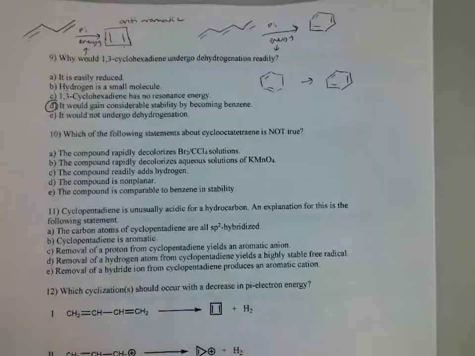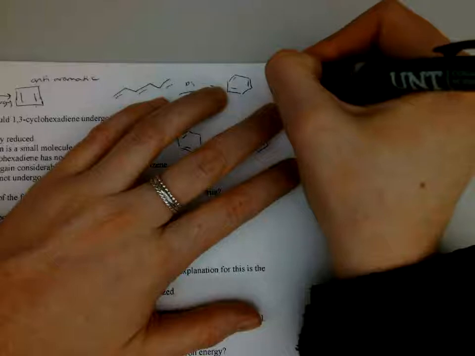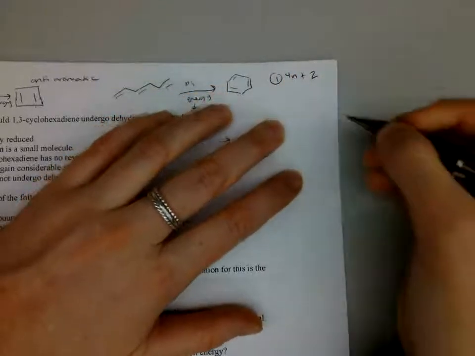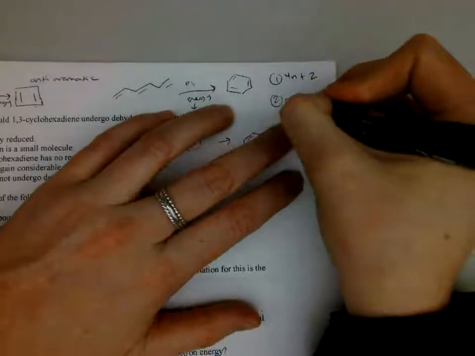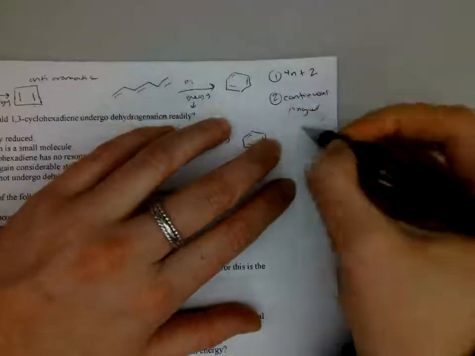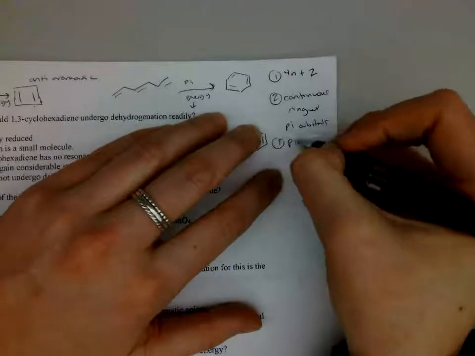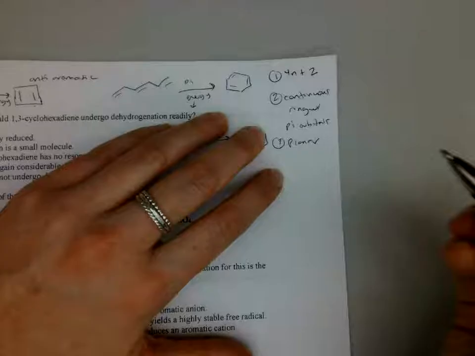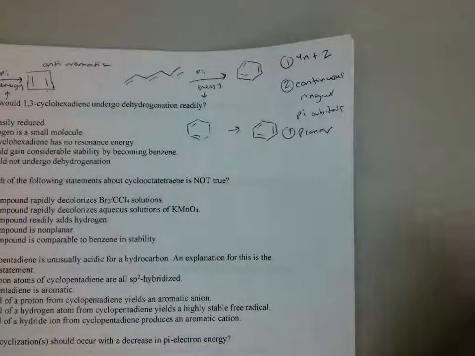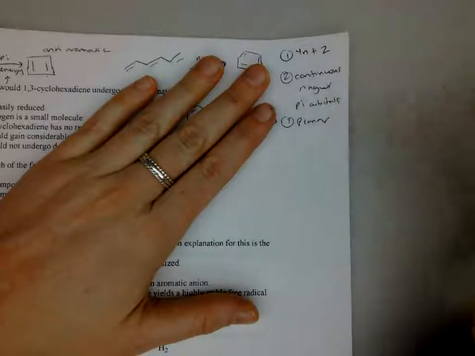Okay, now how can we tell if something is aromatic, anti-aromatic, or non-aromatic? You look for 3 things. Does it have 4n plus 2 pi electrons? Is it a continuous ring with pi orbitals? And is it planar? 4n plus 2 pi electrons really confuses a lot of people. All that means is, is it a multiple of 4n plus 2?